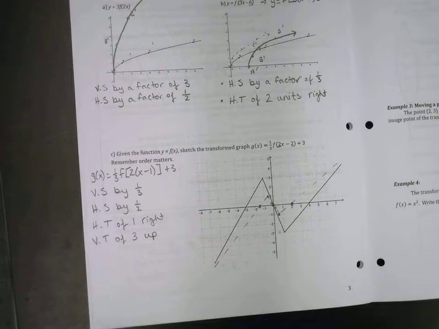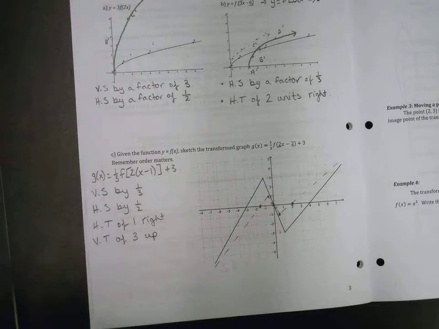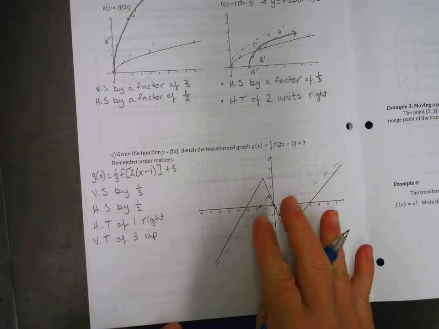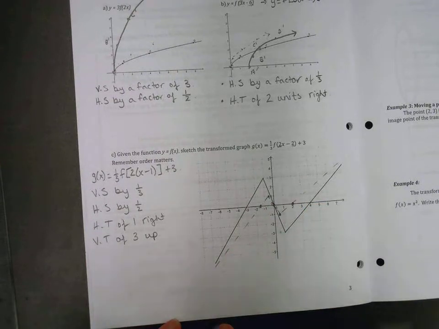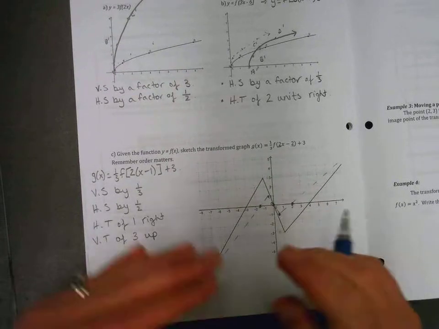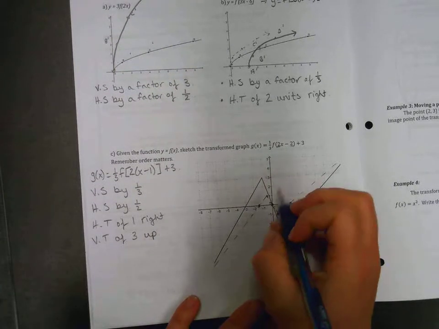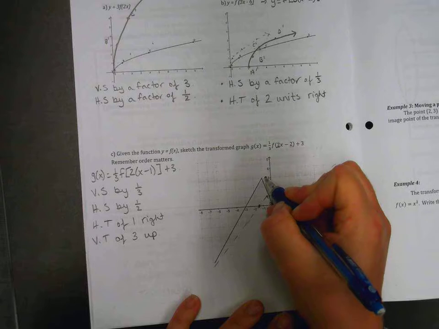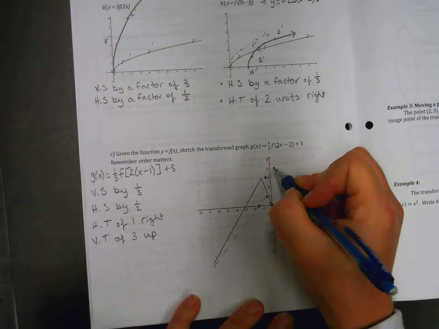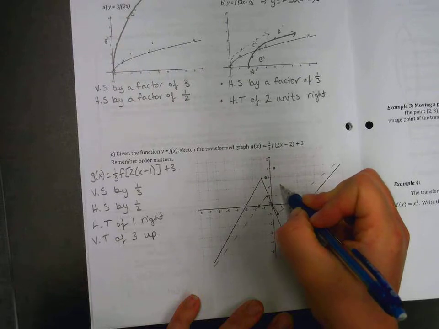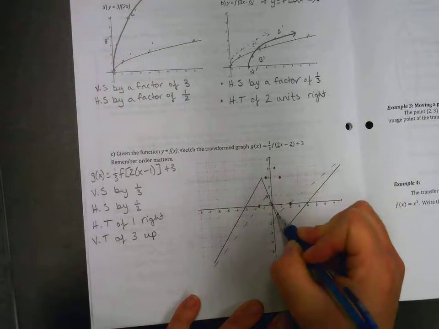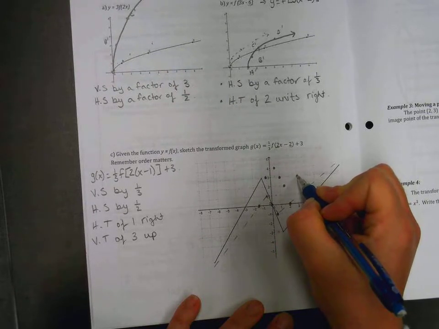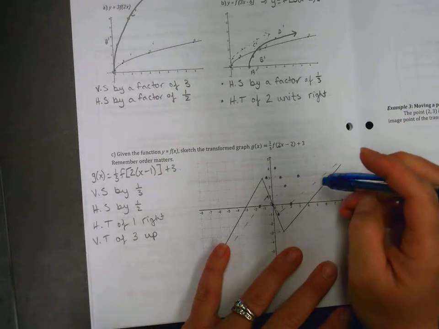Alright, after my stretches, I am now going to do my translation. So now I am going to move this entire graph 1 unit to the right and 3 up. So I'm just going to take these 5 points and physically do those motions. So I'm going to go 1 right and 3 up. So this point becomes this new point. 1 right, 3 up, 1 right, 3 up, 1 right, 3 up, 1 right, 3 up. Alright, so here are all of my new points.